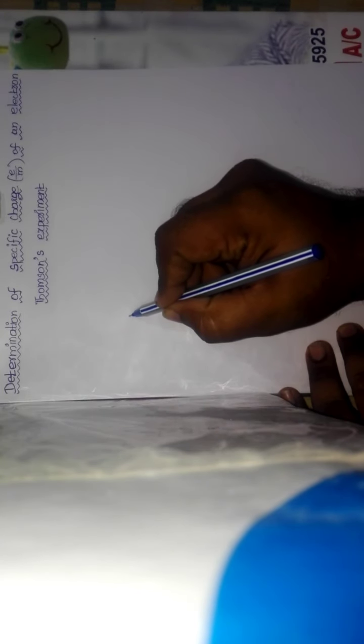Principle of specific charge of an electron by using Thomson experiment. See, actually the cathode rays travel in a straight line. Already we know this one property.